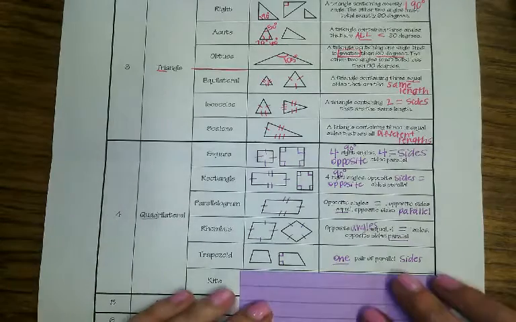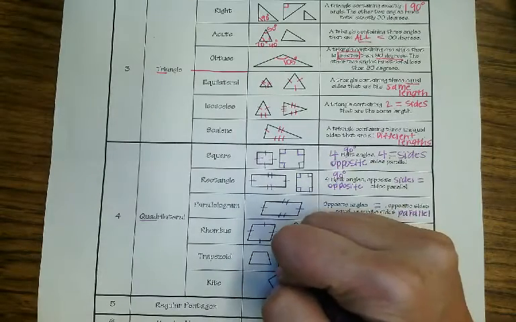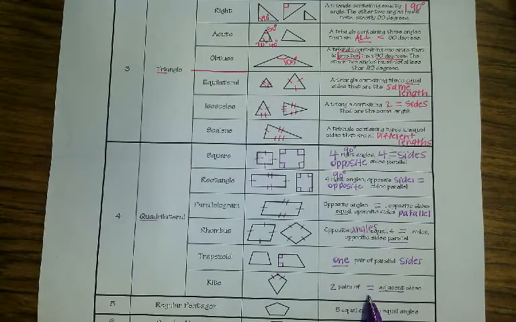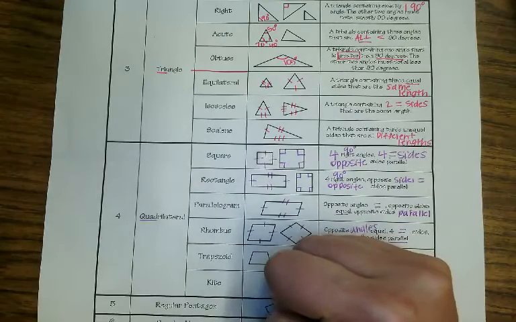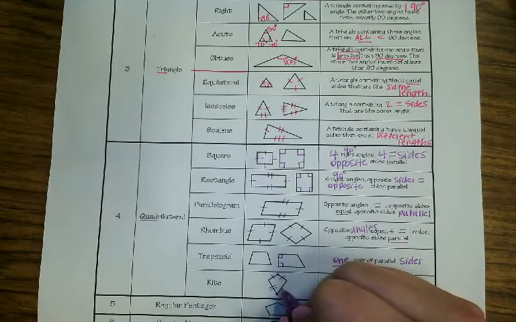And then the last quadrilateral that we're going to talk about is a kite. The attributes that define a kite are that they have 2 pairs of equal adjacent sides. Adjacent means that the sides share a vertex. So here's a vertex at the top of the figure, at the top of our polygon. These 2 sides are equal or congruent. Here's another vertex here connecting these 2 sides, and these 2 sides are also congruent or equal.